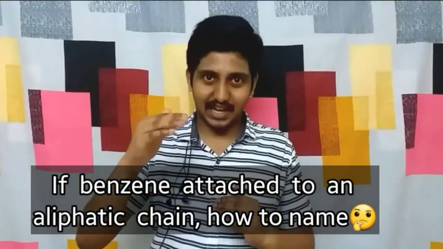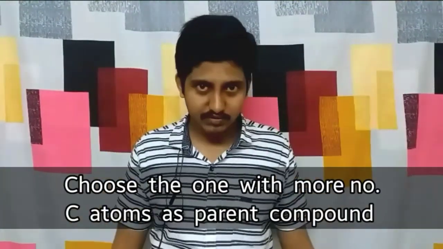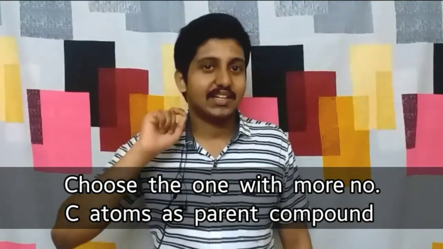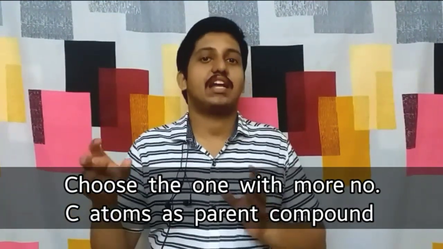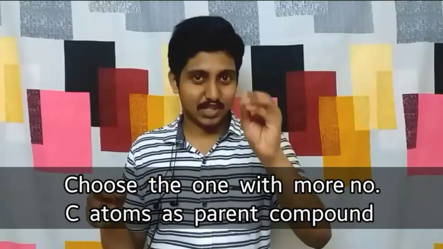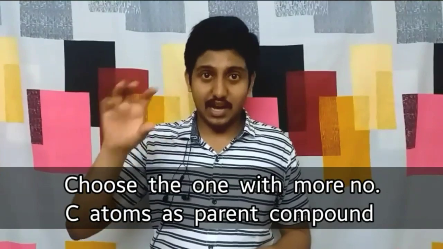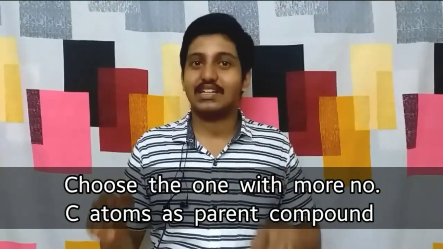Now the next point. If the benzene ring is attached to an alkane, that is a simple aliphatic chain, then we have to choose the parent compound as benzene or aliphatic chain in such a manner that whichever has the more number of carbon atoms. That is, if the aliphatic chain has more than 6 carbon atoms, then that aliphatic chain forms the parent compound and the benzene ring will form the substituent or will act as the branch, that is phenyl. And if the aliphatic chain is less than 6 carbon atoms long, then benzene will be the parent compound and the aliphatic chain will act as the branch on the benzene.